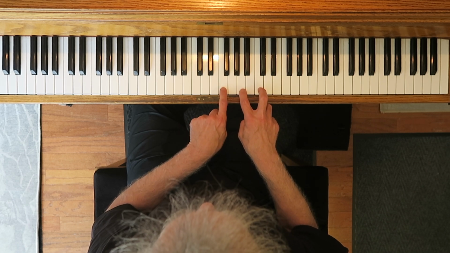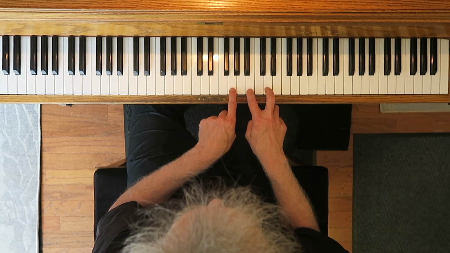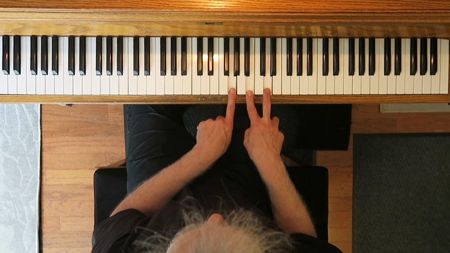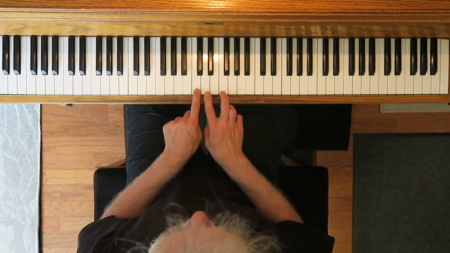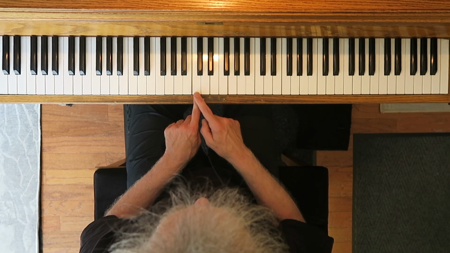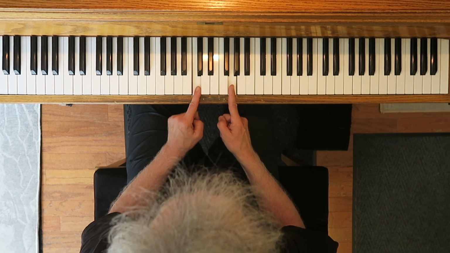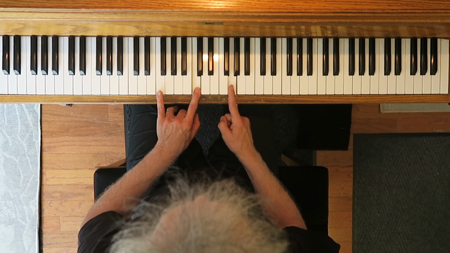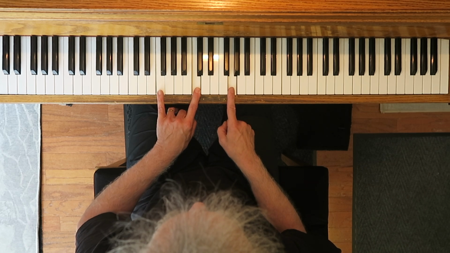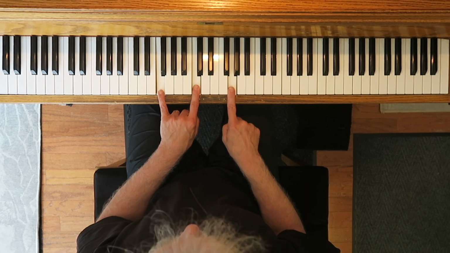It's the subdominant, which means it's under the 5. But it's not just for that reason. It's because this is the dominant, which is a 5th above the tonic, and this is the subdominant because it's a 5th below the tonic.